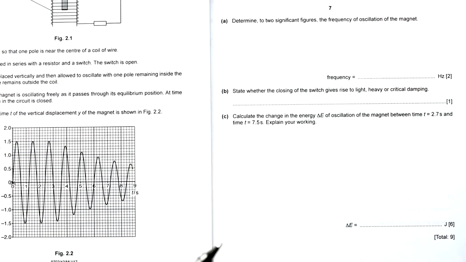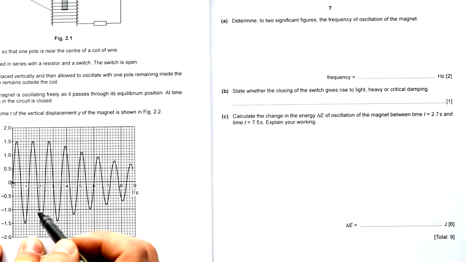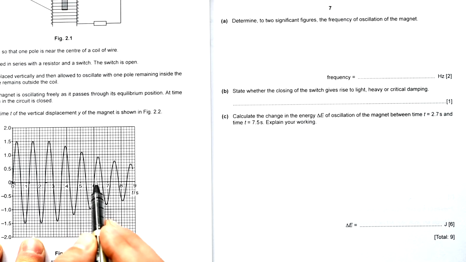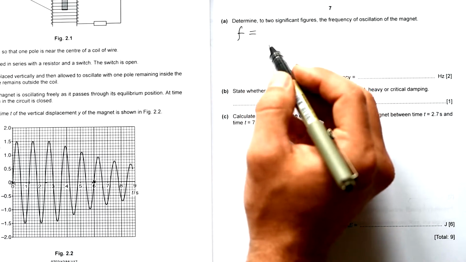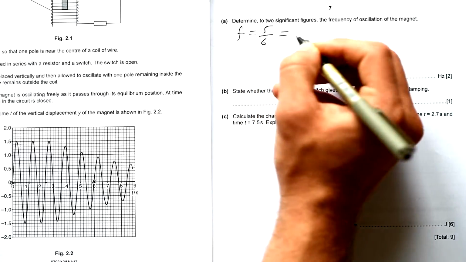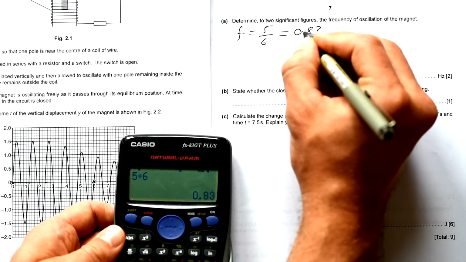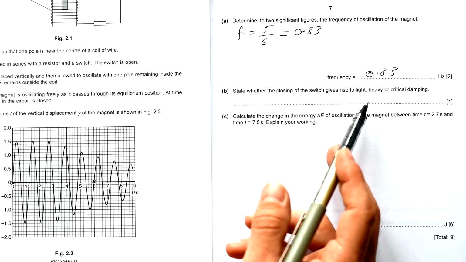A. Determine to 2 sig figs the frequency of oscillation of the magnet. Okay, so let's take not just one oscillation, but a few of them. Let's go 1, 2, 3, 4, 5. So 5 full oscillations is 6 seconds. So we could find out the time period by just dividing by 5, but let's just put it the other way around. 5 divided by 6, and that gives us 0.83 hertz.